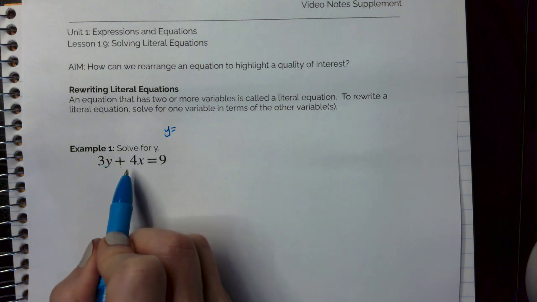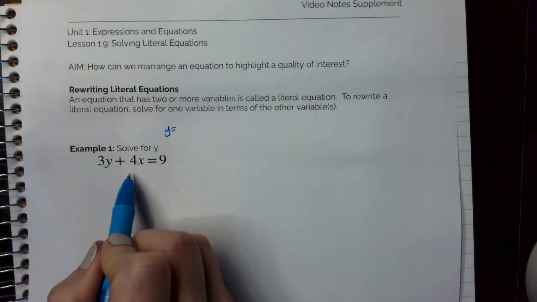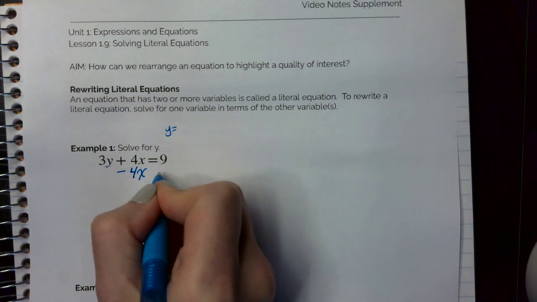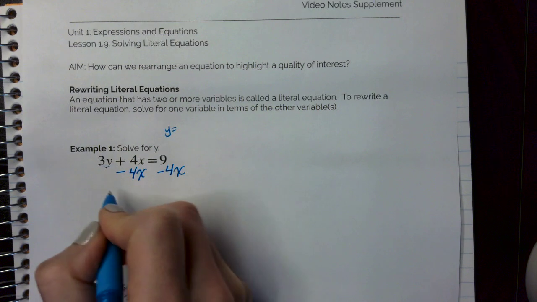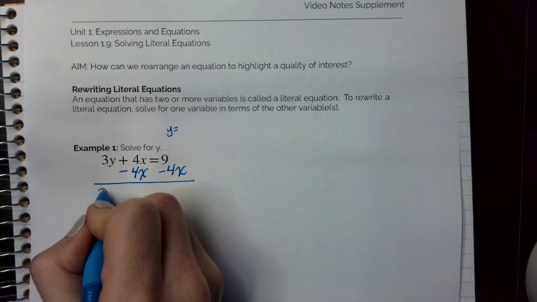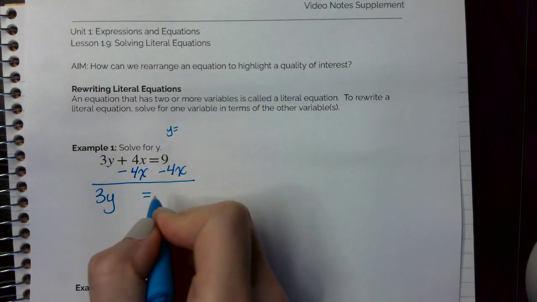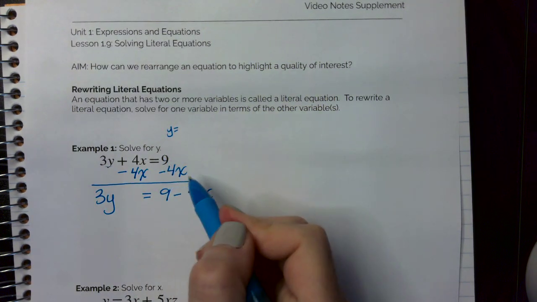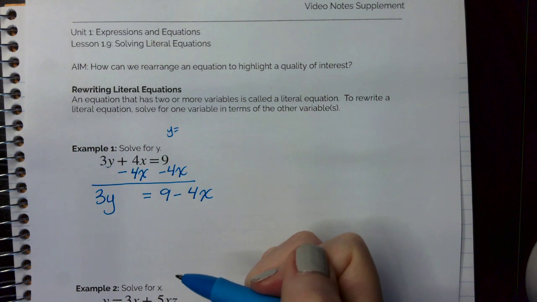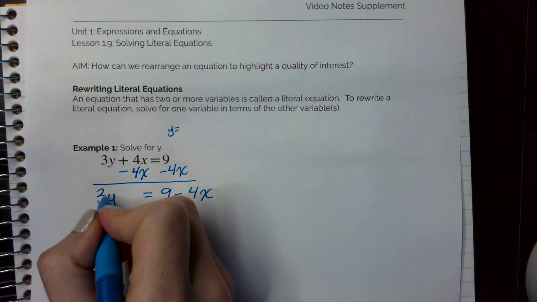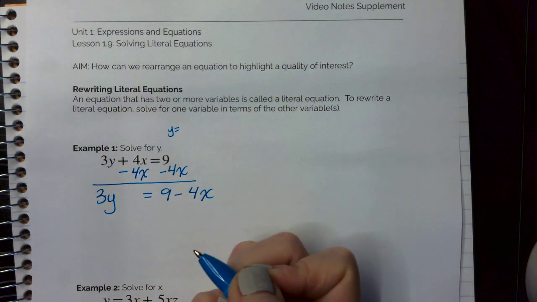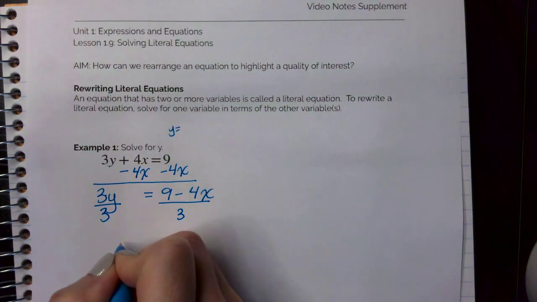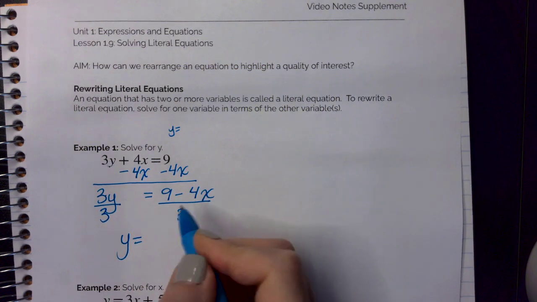So first, let's get rid of this term, the positive 4x. So I'll be doing the inverse. I will be subtracting 4x from both sides. That leaves me with 3y on the left and 9 minus 4x on the right. These are not like terms, so I cannot combine them. And to further isolate y, this is a 3 times y. So I divide both sides by 3. And now I get y by itself.